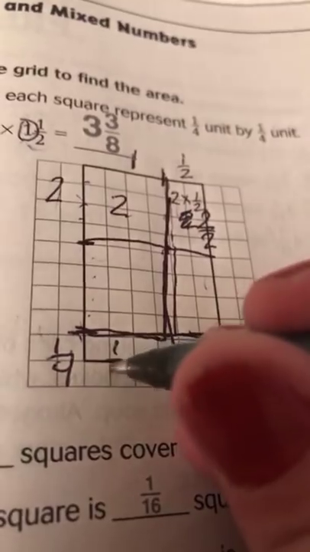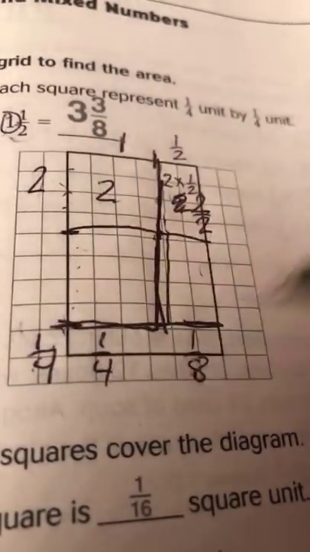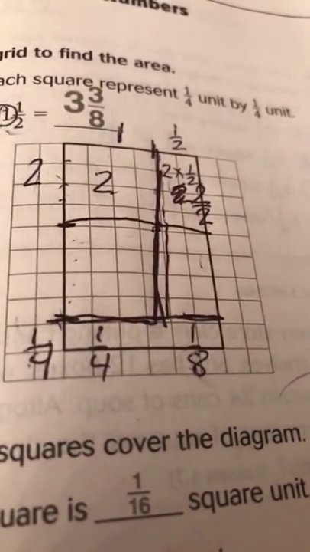It's 2 over 2. And then 1/4 times 1 is 1/4. And 1/4 times 1/2 would be 1/8. And you can add all those together. We didn't do that in class. I'm not even going to do that. So let's move on. Let's go here.